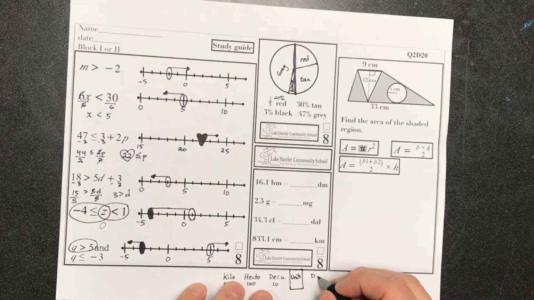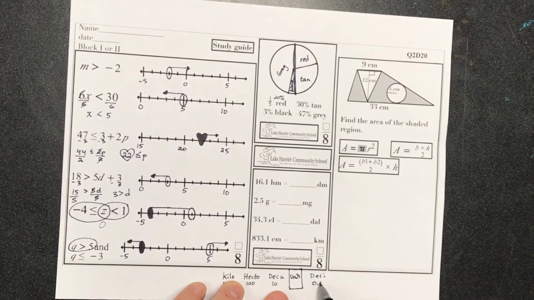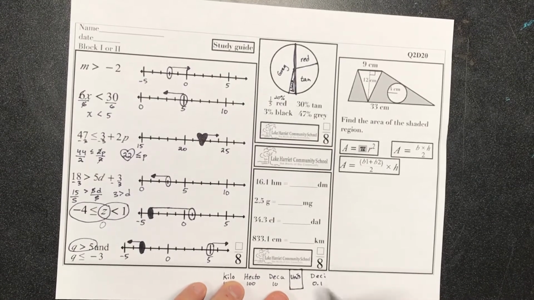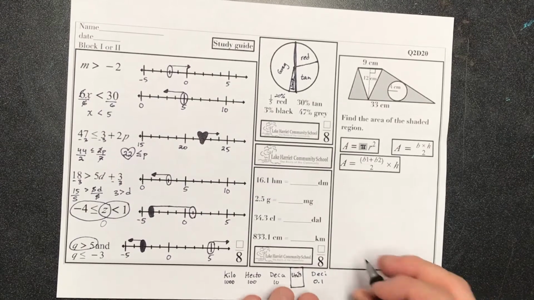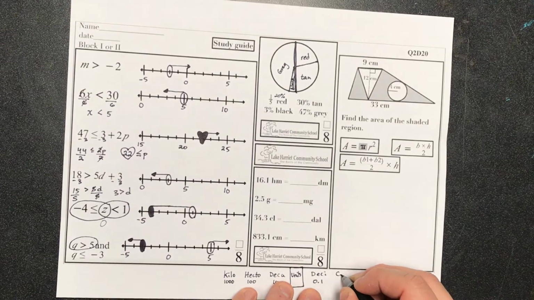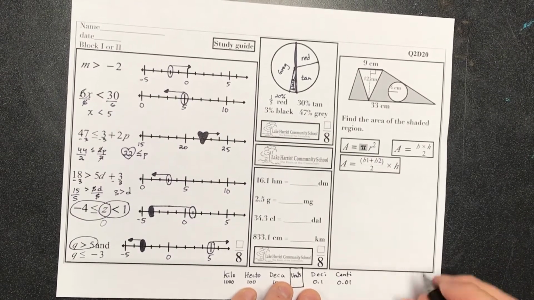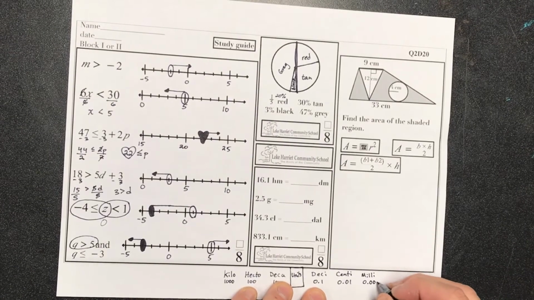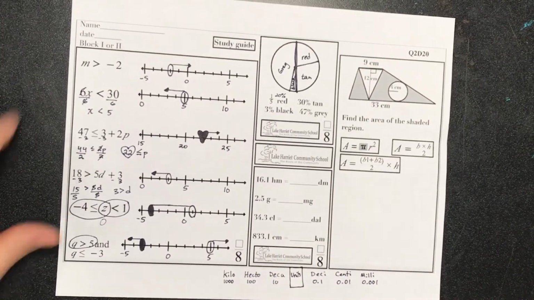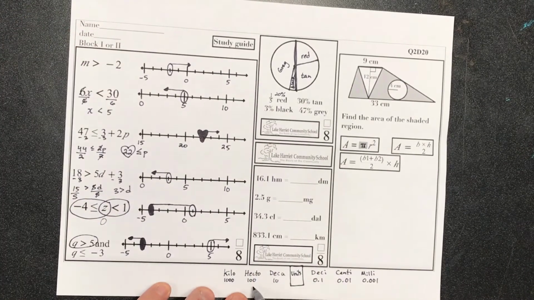And then we have deci, which is a tenth of a, like if you had meters, deci would be 1/10 of a meter. Deca would be 10 meters. Kilo would be 1,000 meters. And then I have centi, which is 1/100th of a meter, and milli is 1,000ths of a meter. So if I want to convert hectometers to decimeters, here's hecto and here's deci.